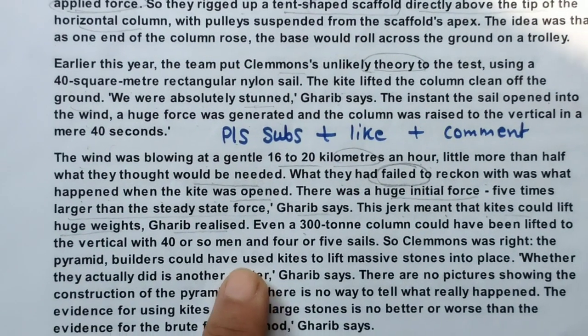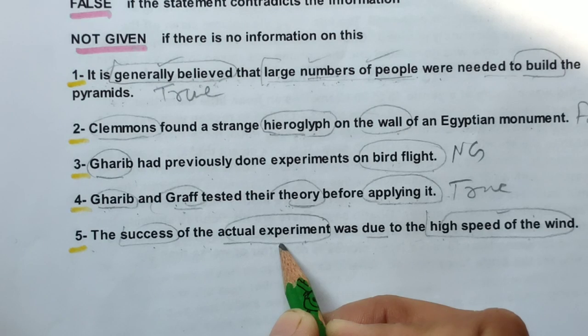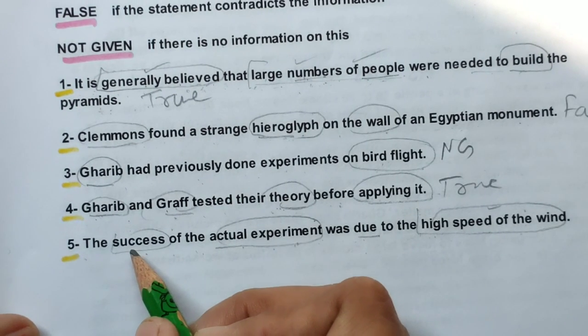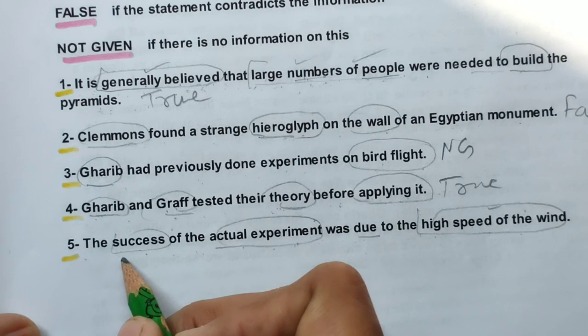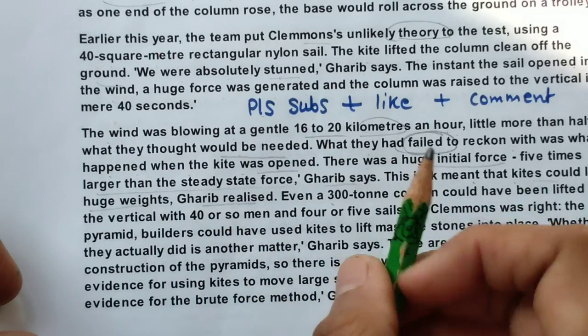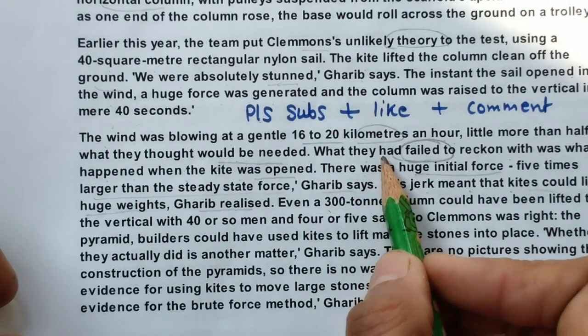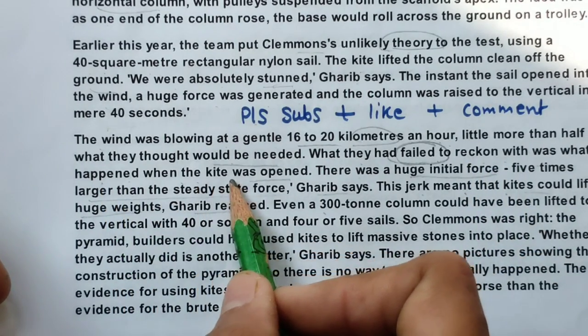Let's check the question statement again. Here it says the success of the actual experiment was due to high speed. But there is a contradiction. See this here, in the passage they gave the failure. All the experiment they were doing from here, and what they had failed to reckon with was what happened when the kite was opened.